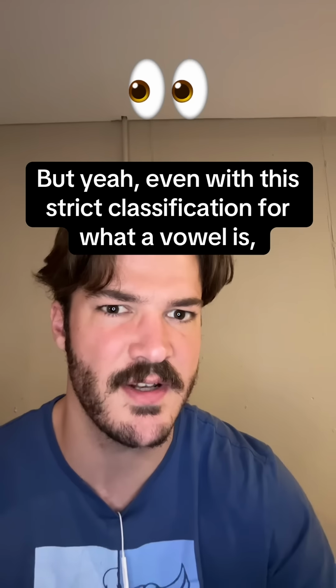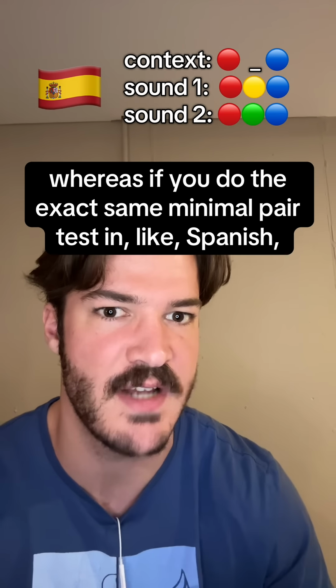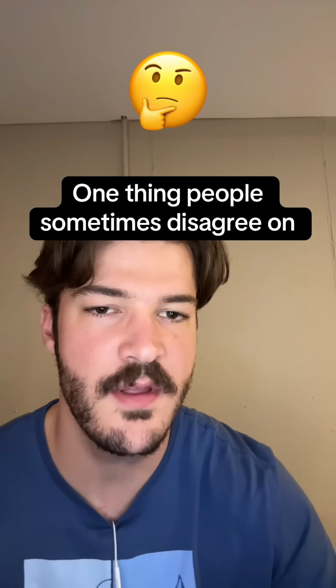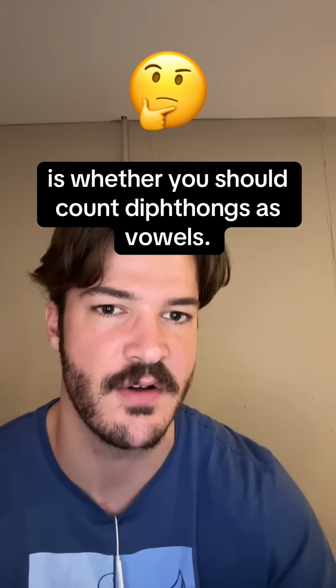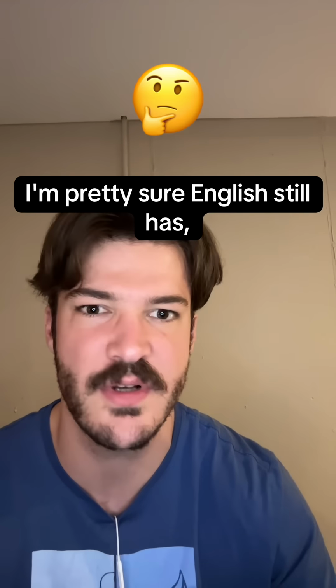But yeah, even with this strict classification for what a vowel is, there's actually a lot more than 5 in English. Whereas if you do the exact same minimal pair test in, like, Spanish, there actually are only 5. One thing people will sometimes disagree on is whether you should count diphthongs as vowels. So in the word hi, there's like 2 separate vowel sounds. It's like ha-ee. But even if you don't count those, I'm pretty sure English still has like 12.